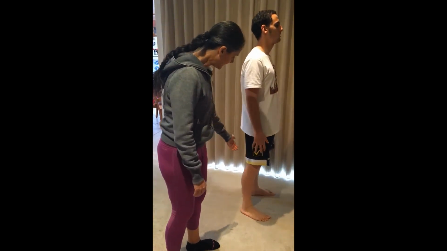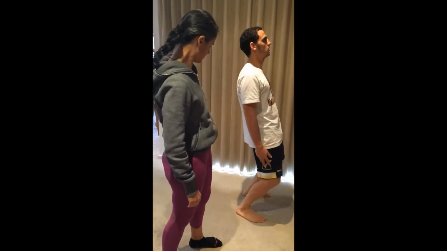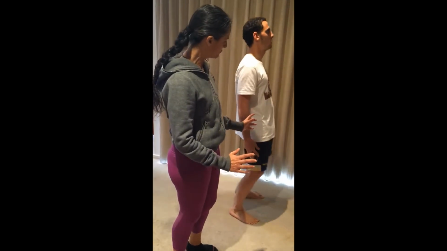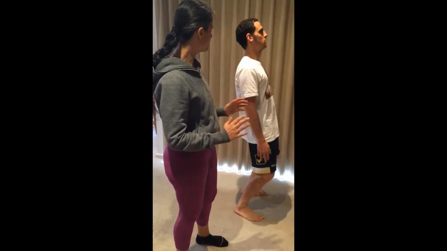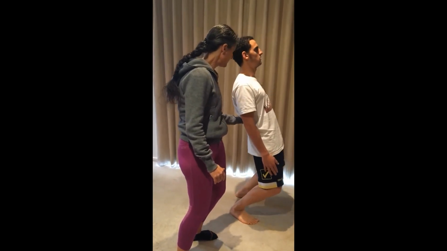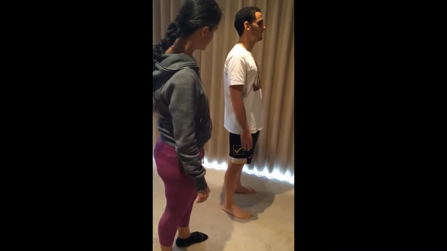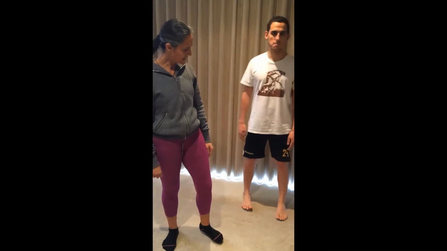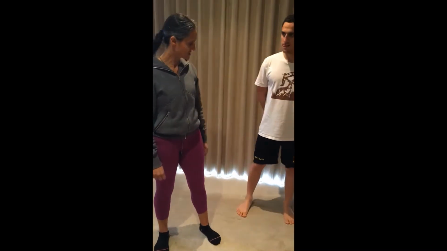We want the heels to be nice and flat on the ground, and we don't want the movement to be too deep because we don't want an excessive movement of the lumbar spine. We want to avoid an excessive movement of the lumbar spine. Great, Ido, thank you. Now, the second mobilizer will be the triplanar adductor.